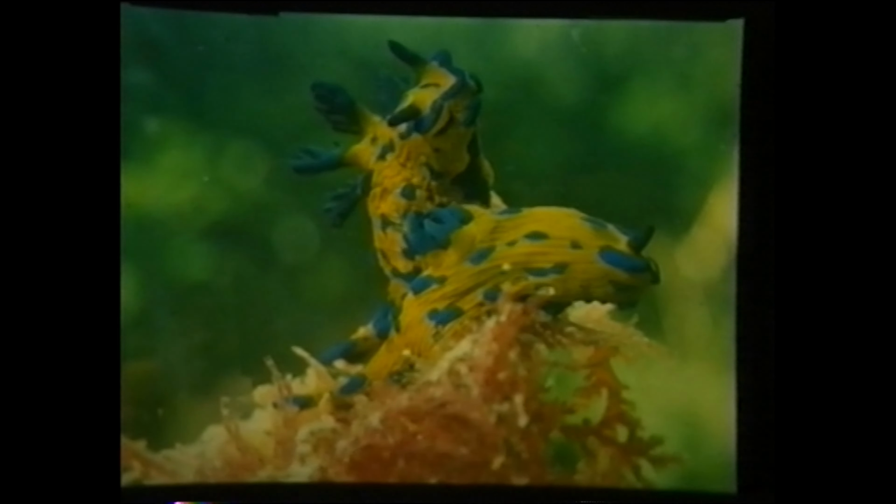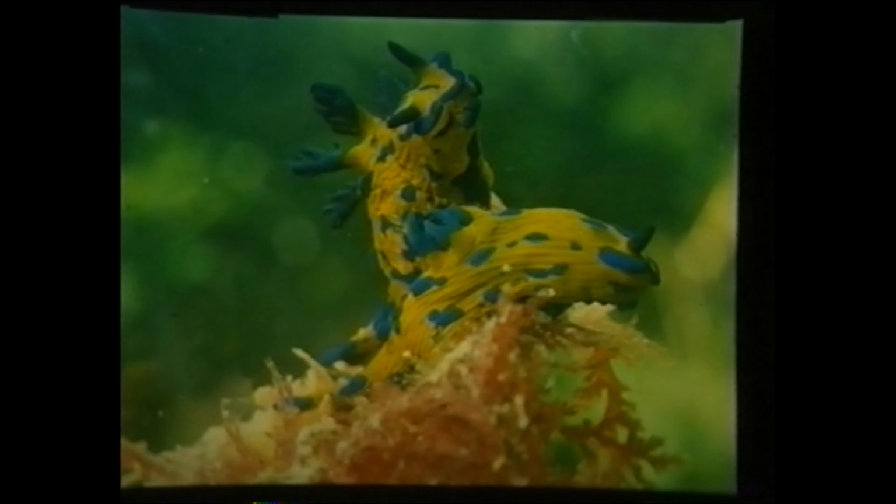Like all snails and slugs, each animal is a hermaphrodite, with both male and female sex organs. At mating time, many of them congregate in large groups or strings. Each one excites its partner by firing a Cupid's dart into its body to stimulate mating.